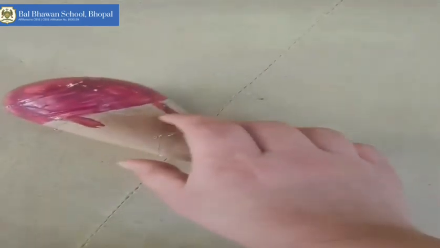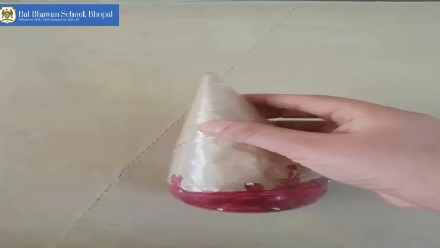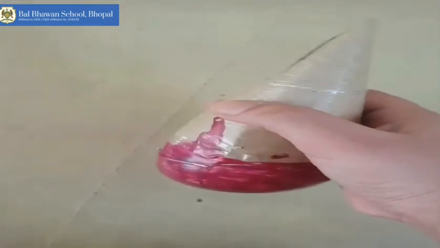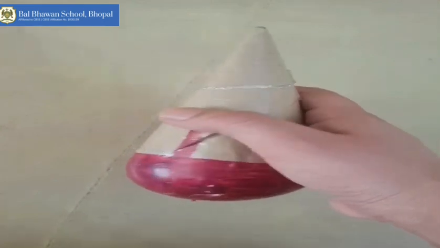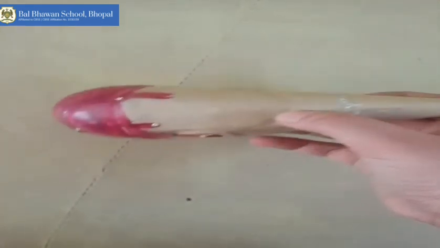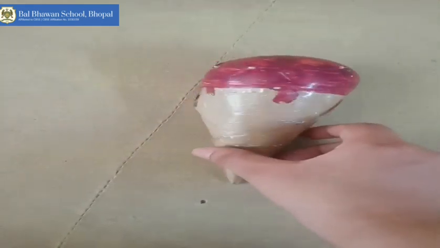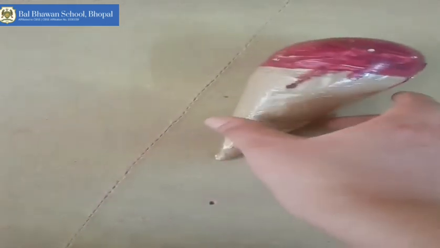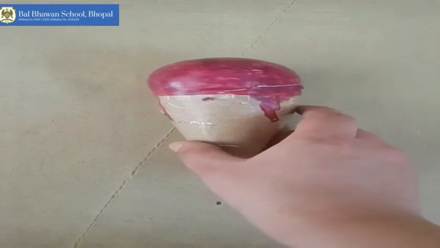So children, why can this cone be rolled? Because it has a curved surface. This is your curved surface. Ma'am has already taught you. So all the objects which are of the shape of a cone can be rolled like this ice cream.